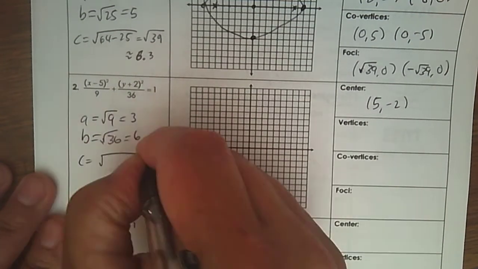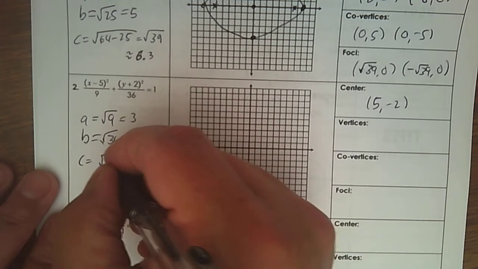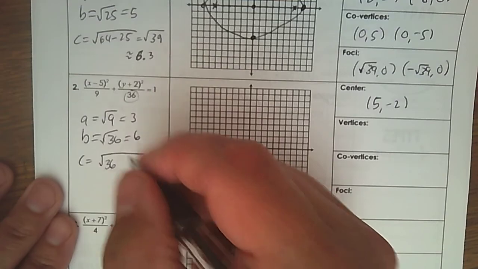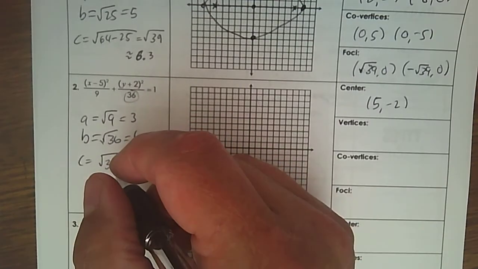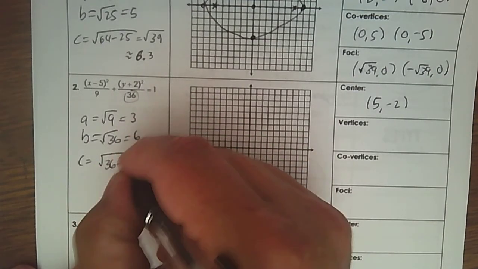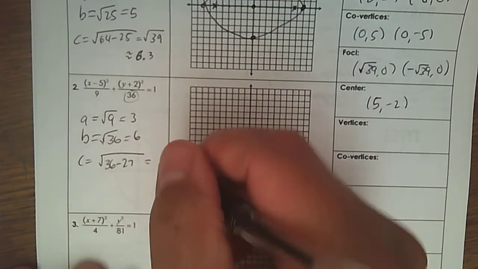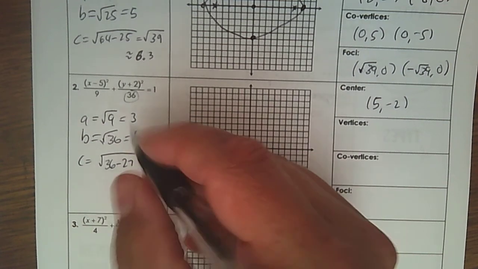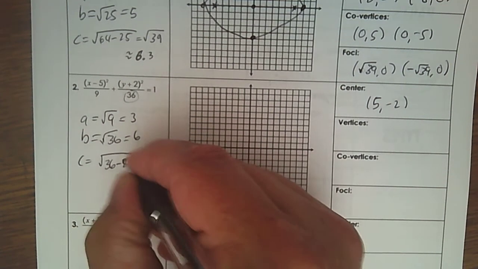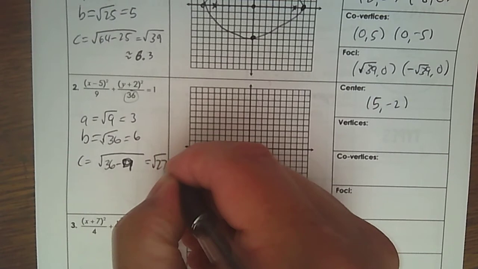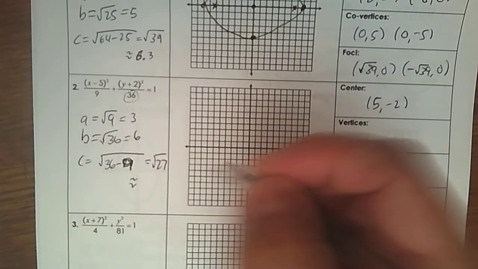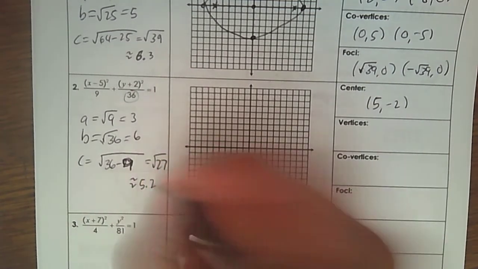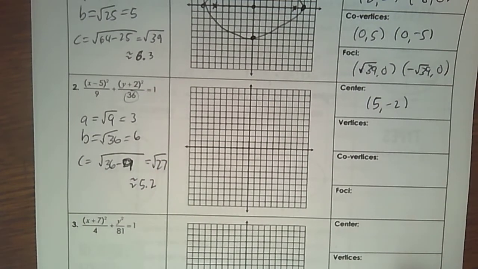And then C is the square root of, and you subtract them, the bigger number first. Notice the larger number is under Y, so this is going to be a vertical ellipse. So 36 take away 9, there it is, 27. And if I was going to estimate the square root of 27, the square root of 25 is 5. So it's just 5 and a little bit. So we got a little bit more than 5.